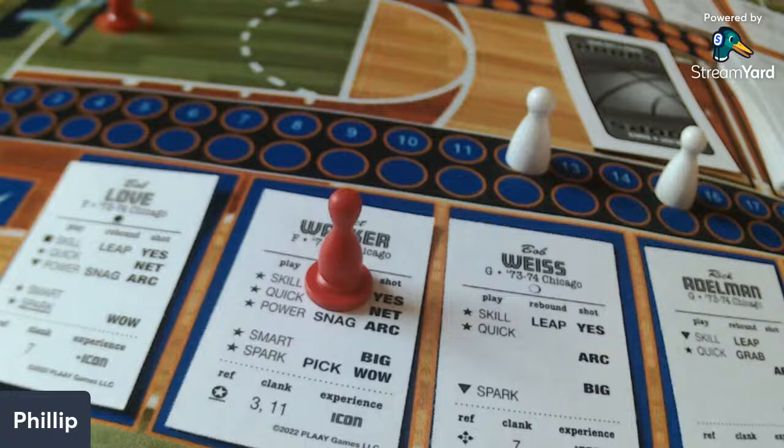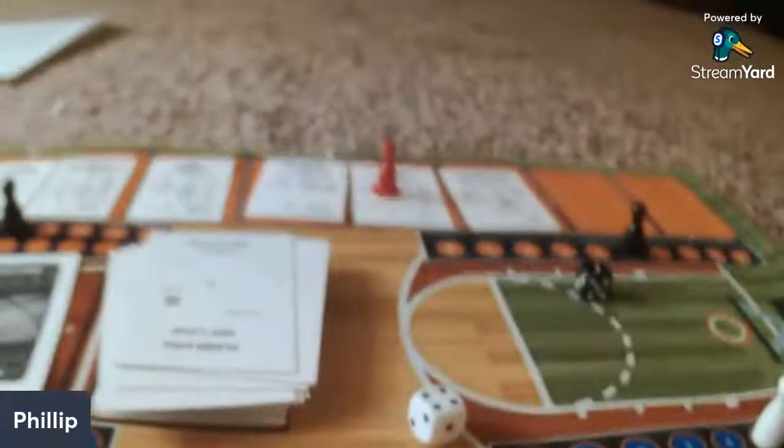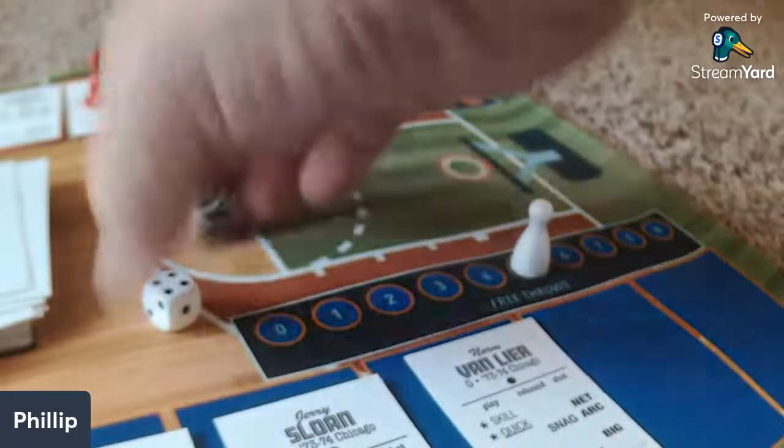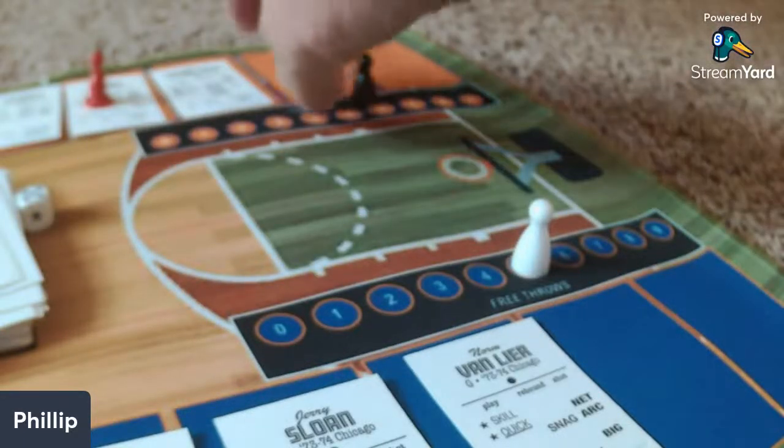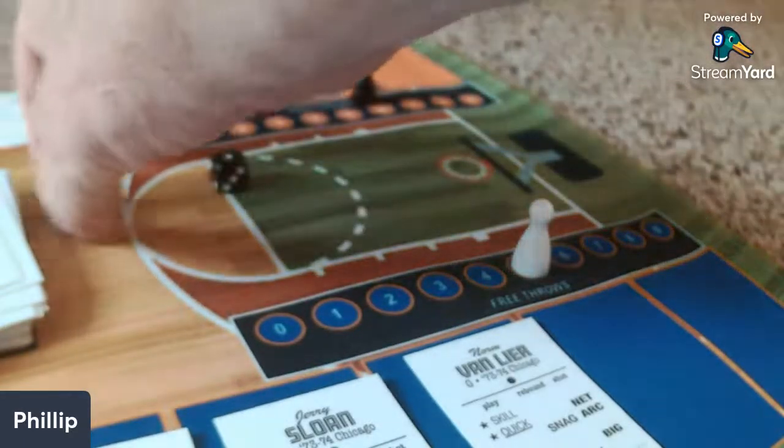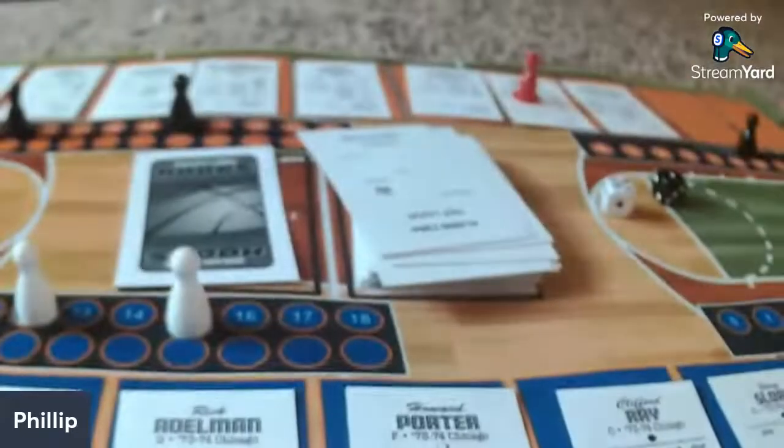So Marion comes in for Houston. We roll for the coaches, and that is a 6. And 6 is nothing for Egan.